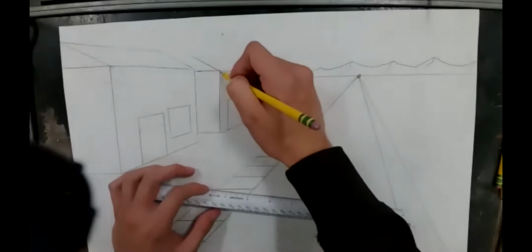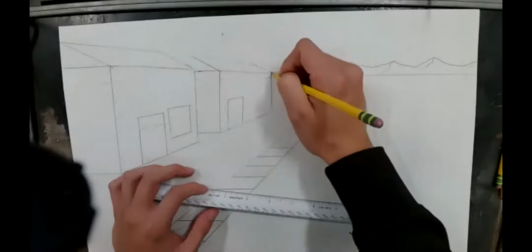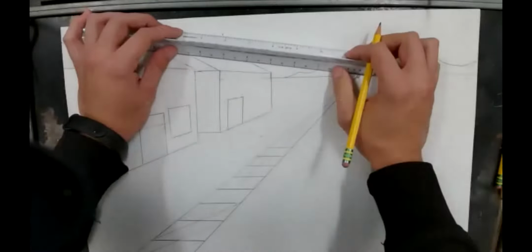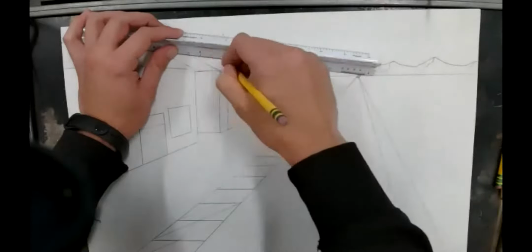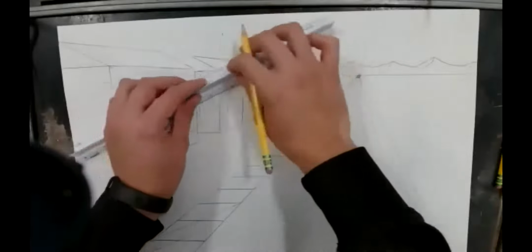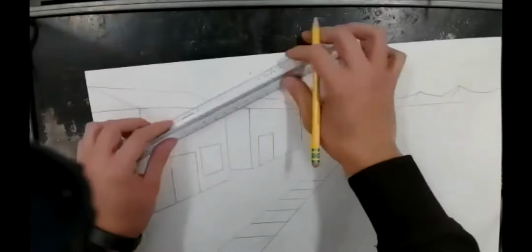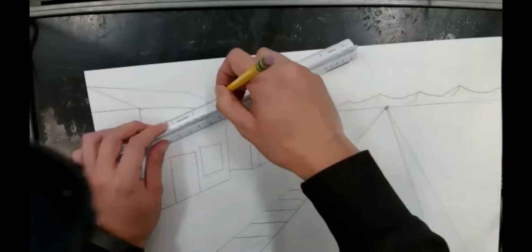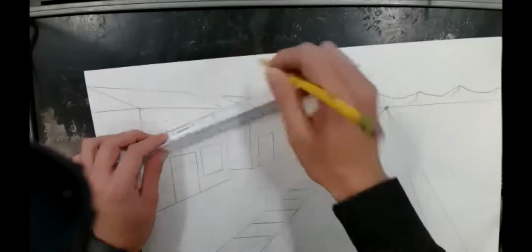So then I darken my lines and erase some other lines. I'm going to finish the other side of the rooftop with another slanted line.